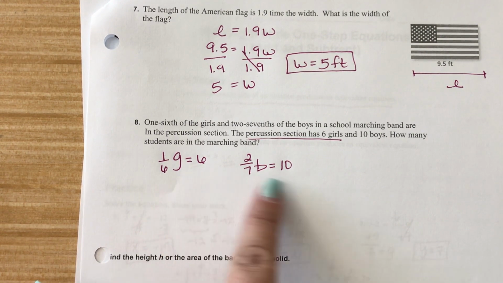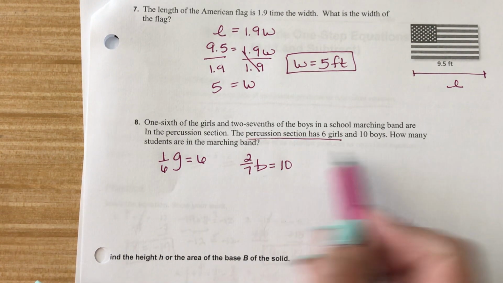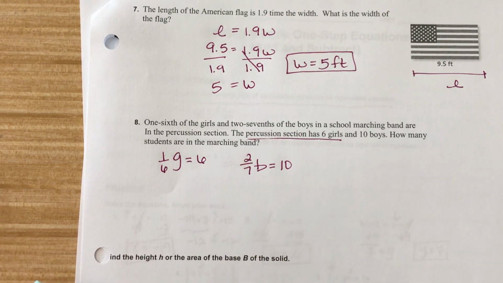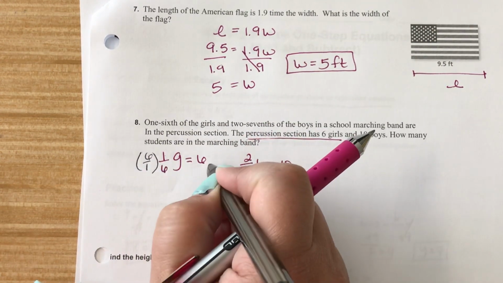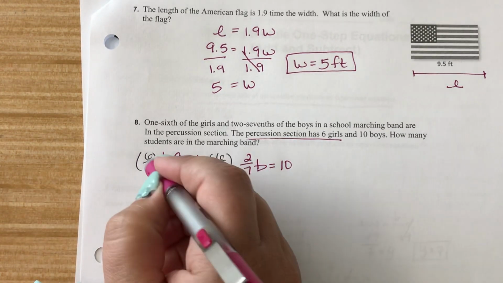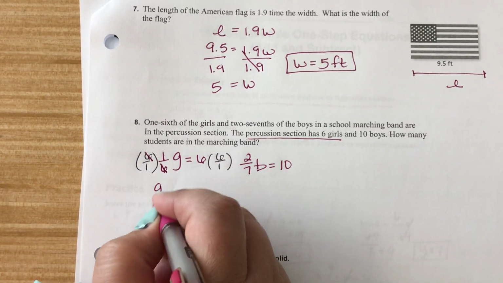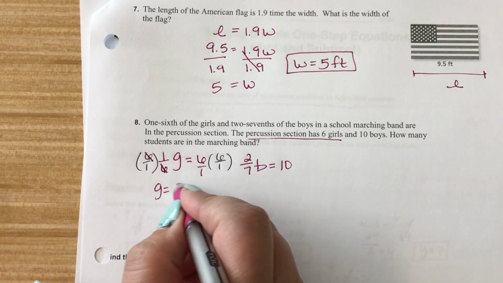Okay, so I kind of have to solve 2 separate things here to find out how many total students are in the band. So again, we're multiplying by fractions, so the inverse or the opposite of that is to multiply by the reciprocal. Here, all of this good stuff cancels, and the number of girls in marching band is, drum roll, 6 times 6, 36.